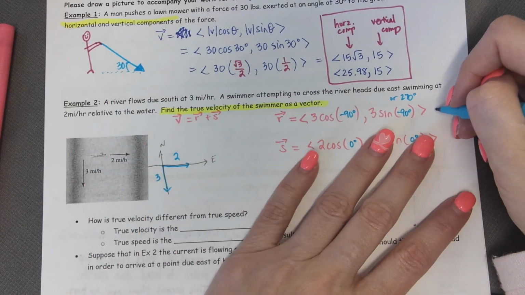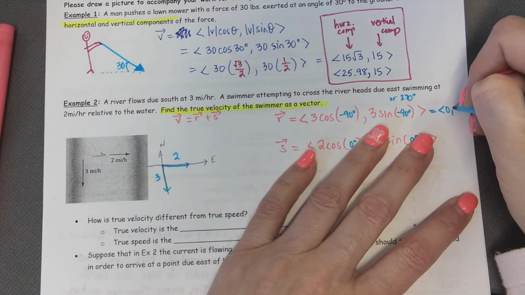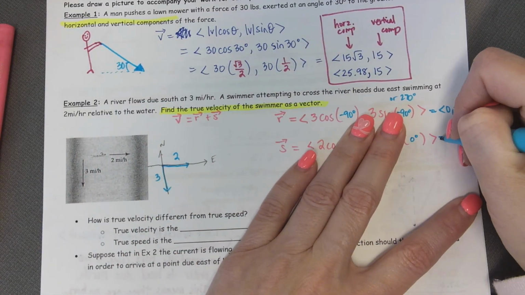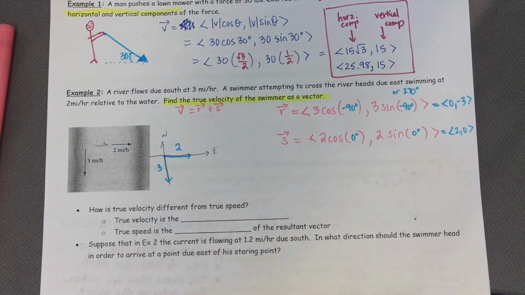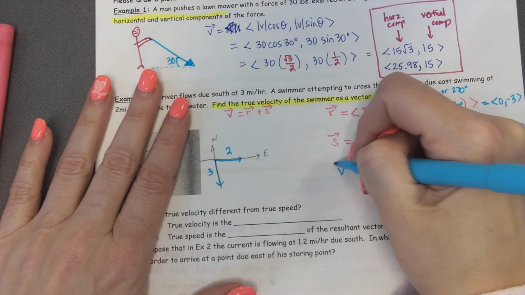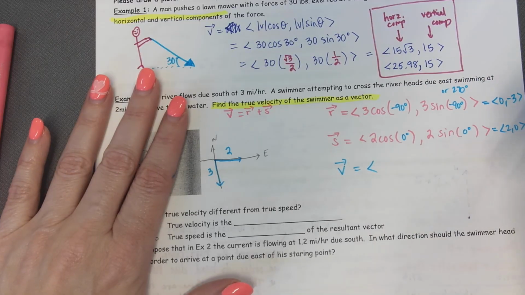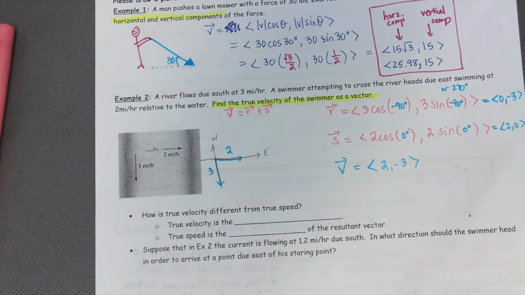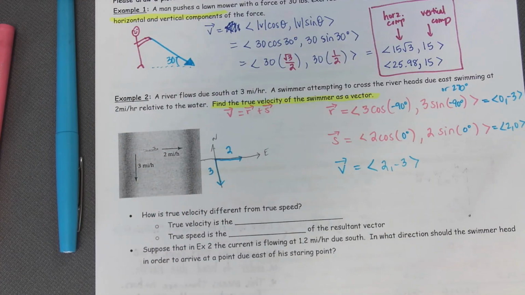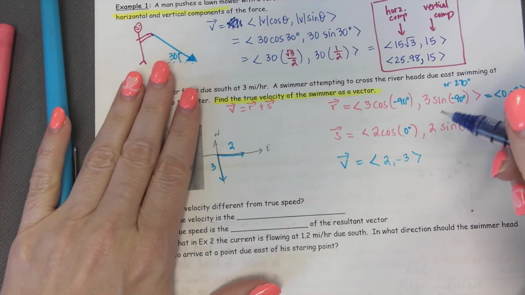So then for your river, you get 0, negative 3. For the swimmer, you get 2, 0. And then when you add them, the true velocity is going to be 2, negative 3. Okay, how'd that go? How'd the angles go?